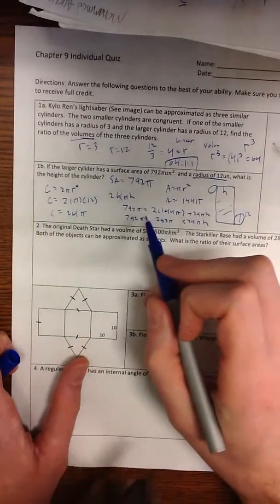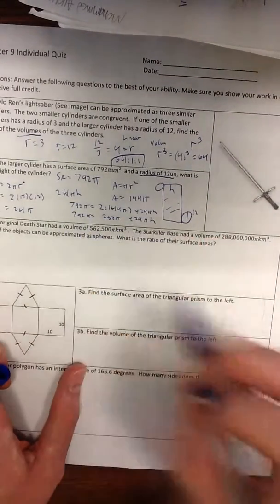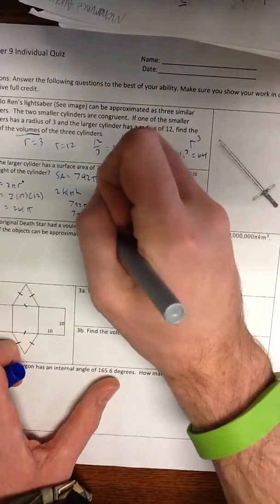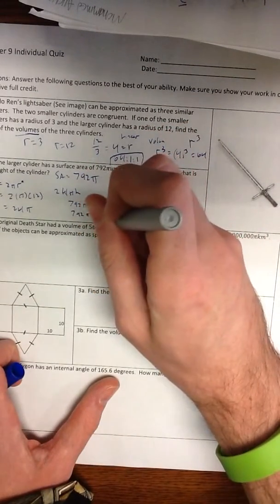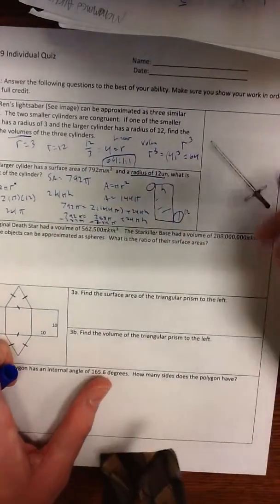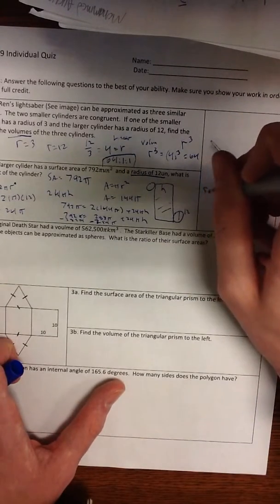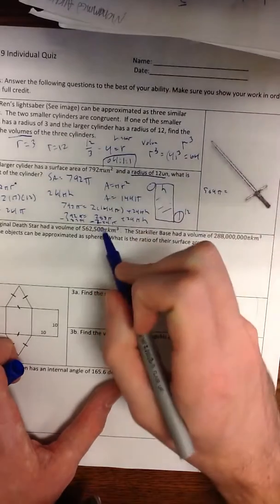Then I can subtract my 288 pi and get 504 pi equals 24 pi h.